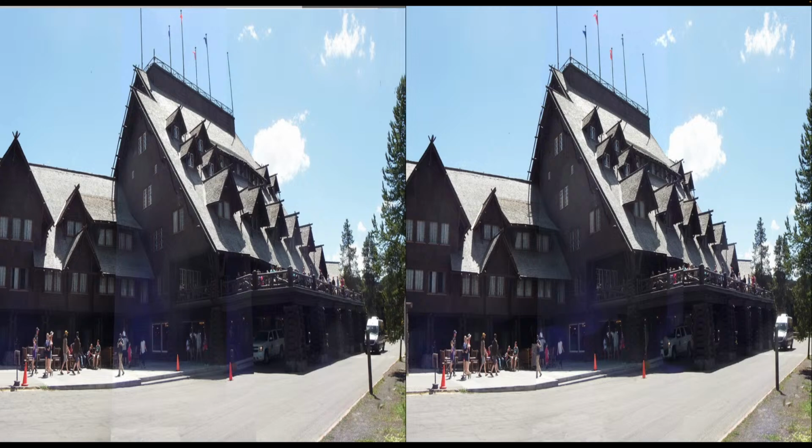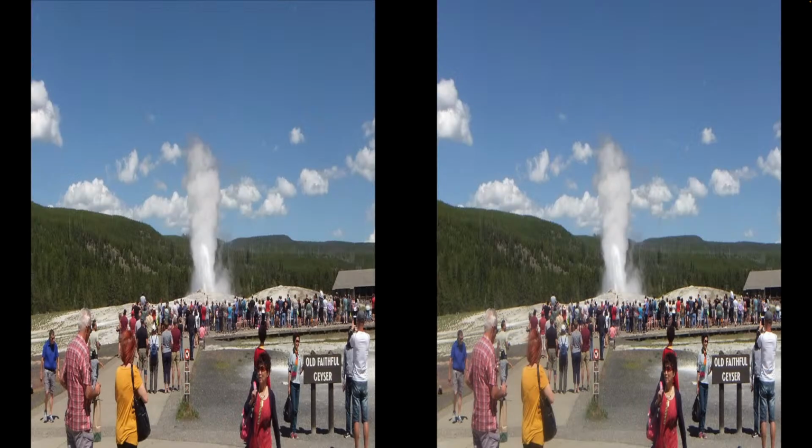Now come a little closer. Oh, there's Old Faithful. And I think I've showed that before, but there's Old Faithful at the lodge.